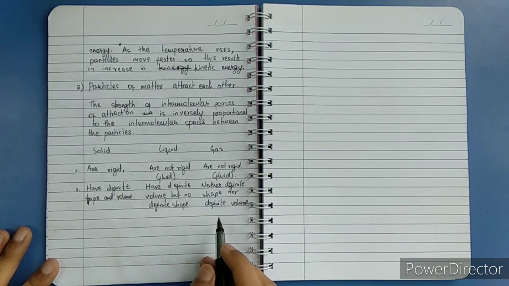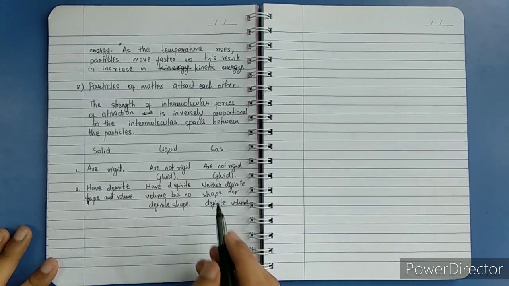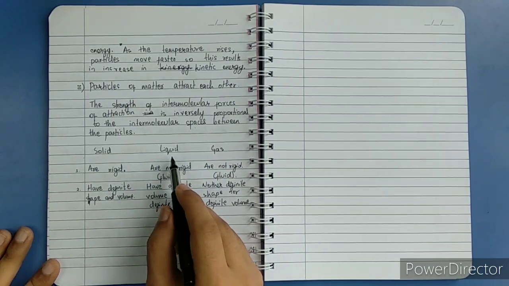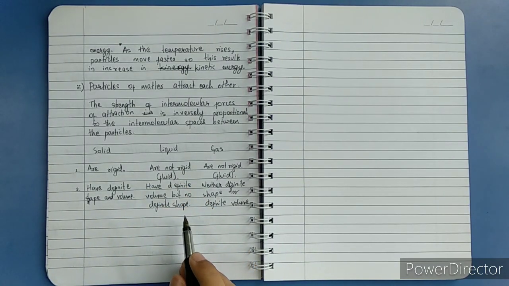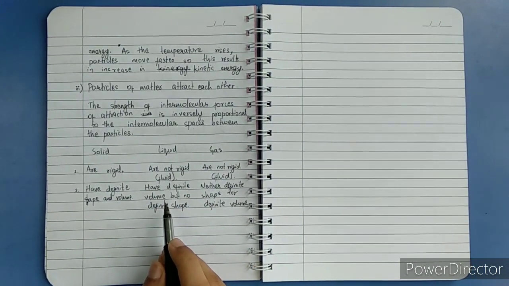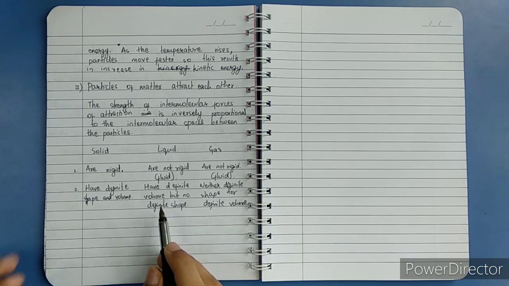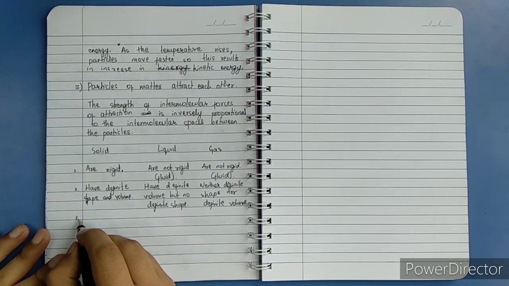A gas takes the shape of the container and occupies the whole space of whatever container we keep it in. And a liquid takes the shape of the container but its volume remains constant. The volume of a liquid does not change.